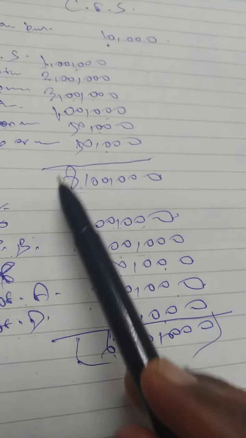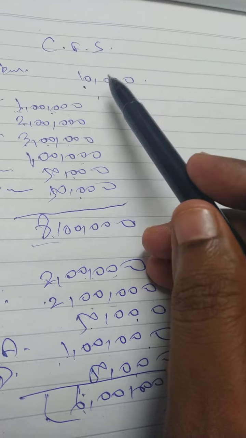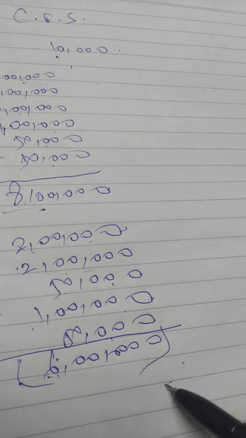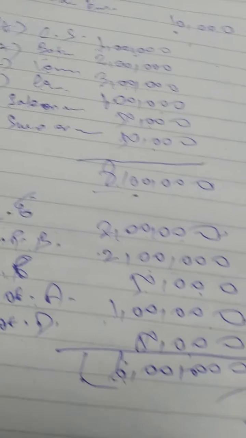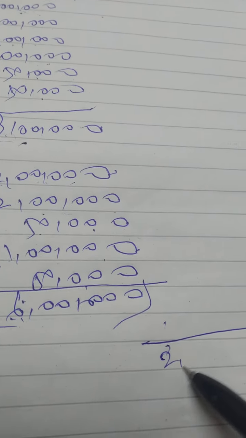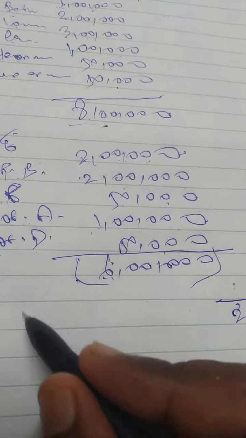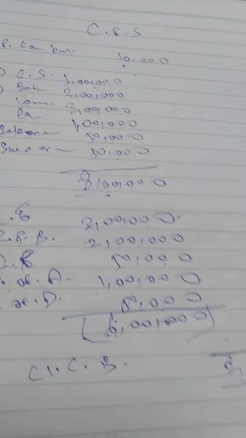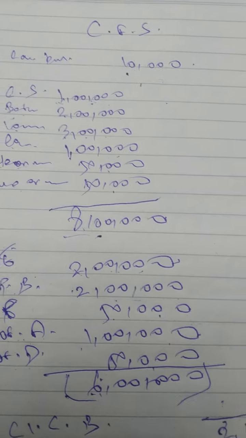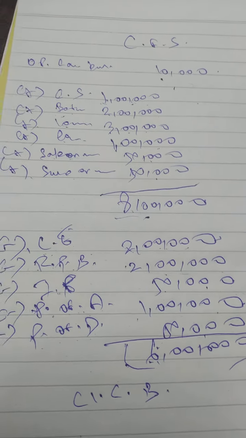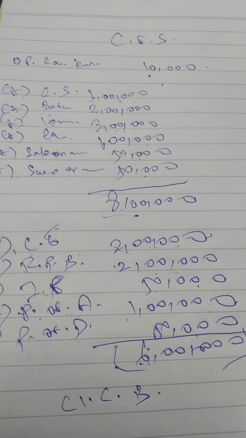Outflow is 6 lakh. Inflow is 8 lakh. Opening balance is 10,000. So 10,000 plus 8 lakh, that is 8 lakh 10,000, minus 6 lakh is how much? 2 lakh 10,000. This is my closing cash balance. This is called the cash flow statement, the general meaning of cash flow statement. Okay, so then what about AS 2, accounting standard 2?